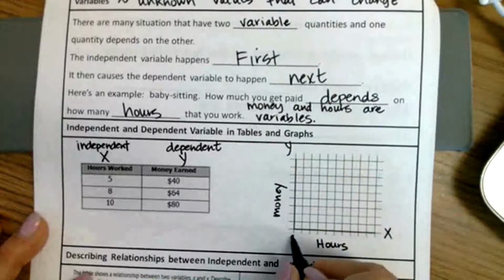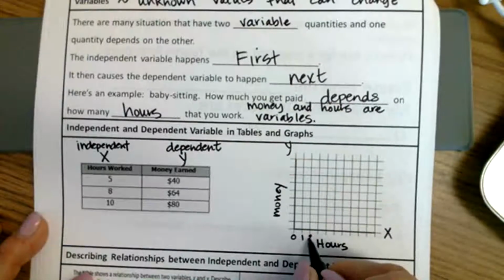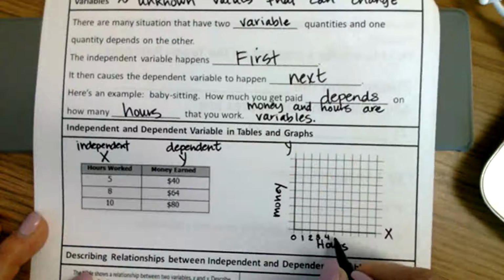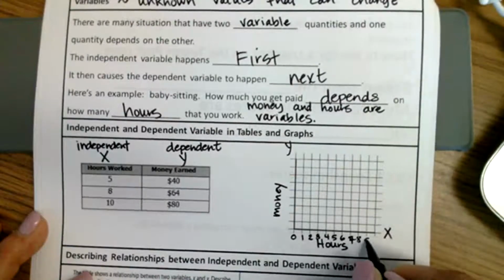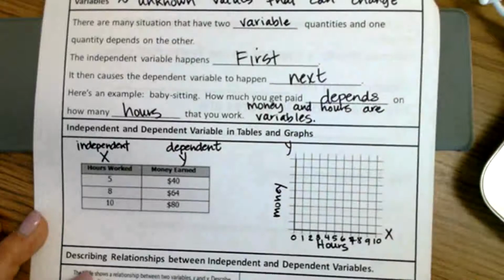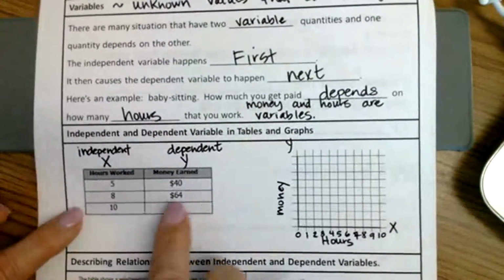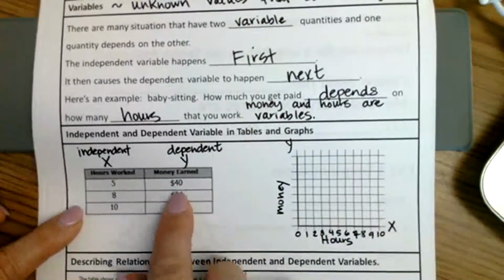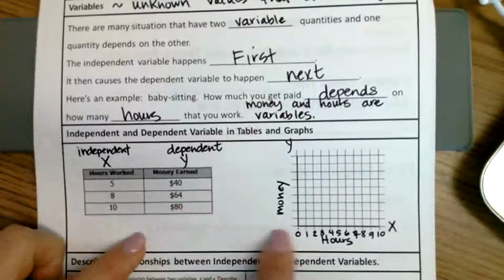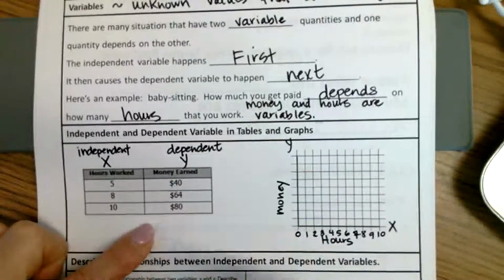Okay? So I'm going to label my scale. And I'm going to give it a scale of 1. So each grid line is going to be worth 1 on the x-axis. But on the y-axis, I'm going to make each grid line worth 10.